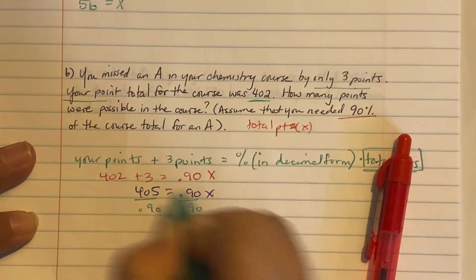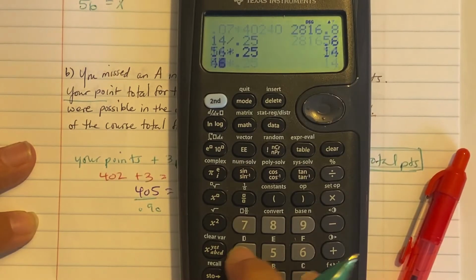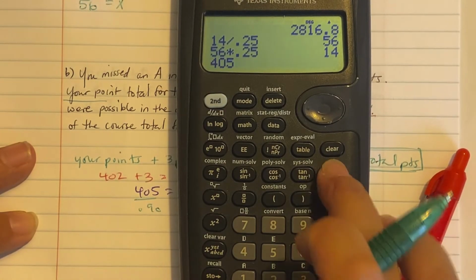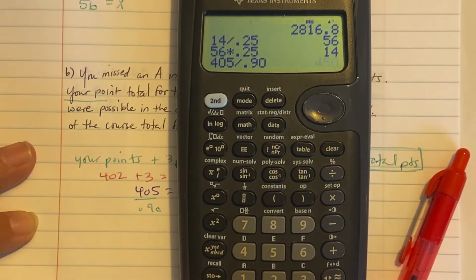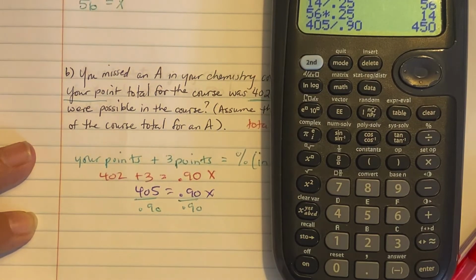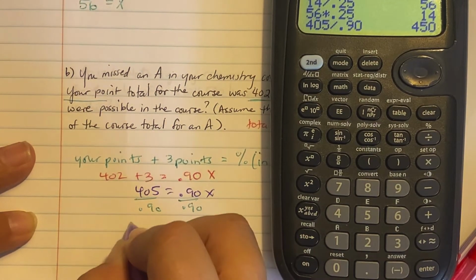So 405 divided by 0.90. We needed 450 points to get us to the A.